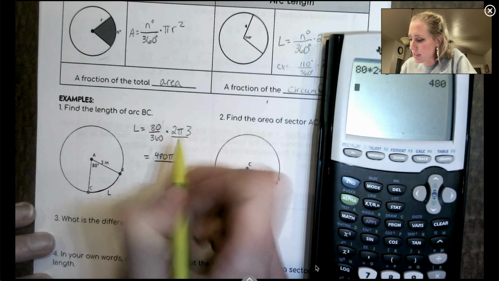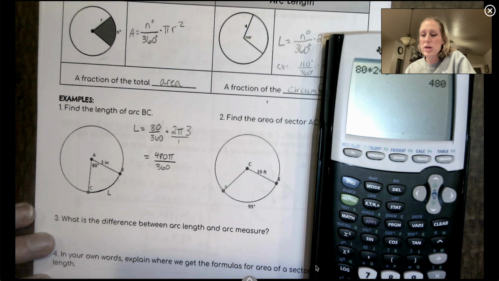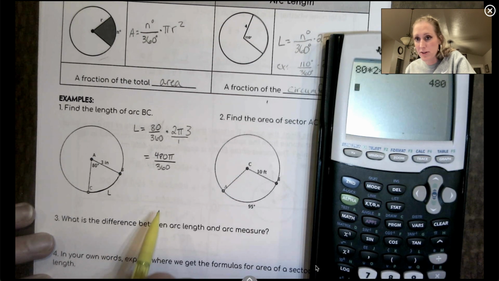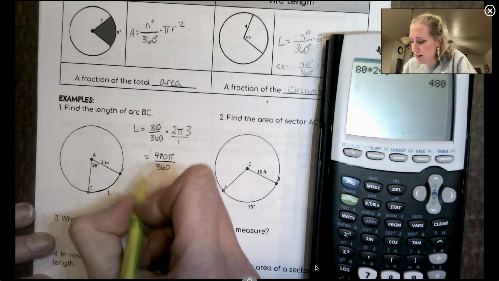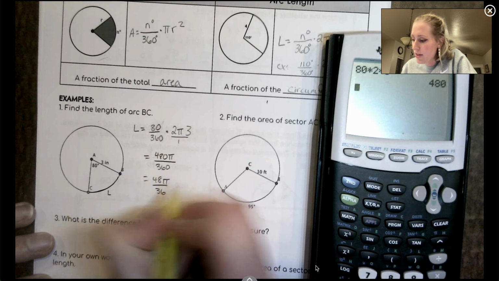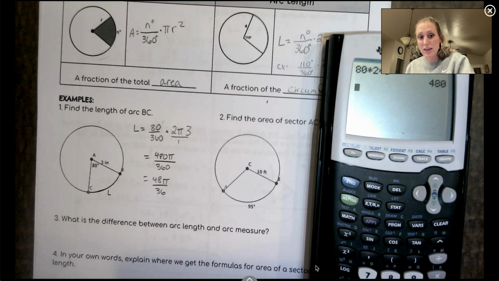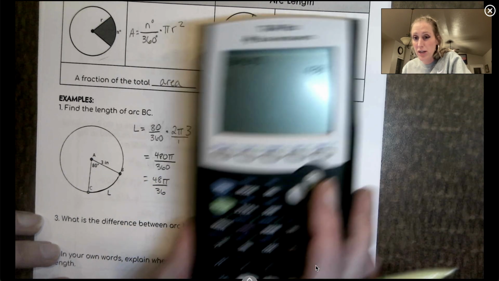Over 360 times 1 is 360. So I want to reduce this fraction. We can do that by hand, I guess, or the calculator can help us. For example, I can divide both of those by 10 because they both end in a 0. So I got 48 pi over 36. Both of those divide by 12, so I can keep going. You can reduce that just like we do normal fractions, or you can use your calculator.